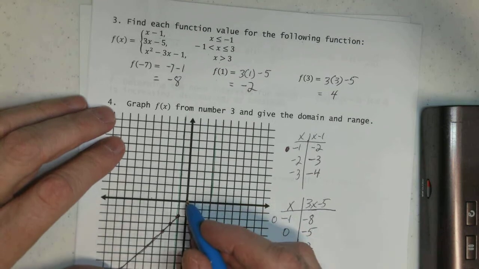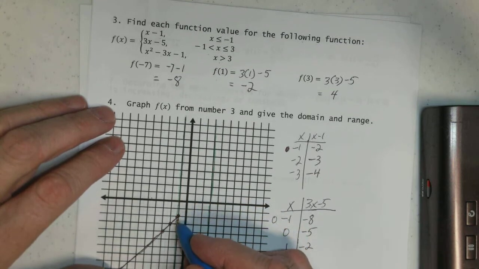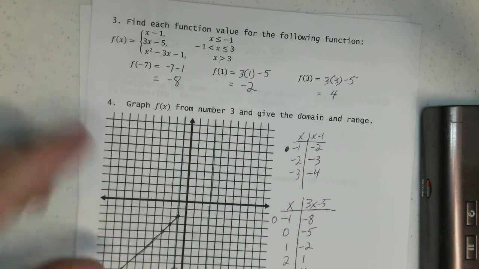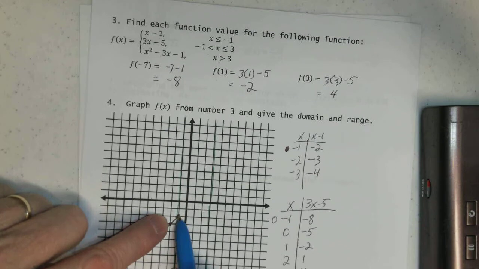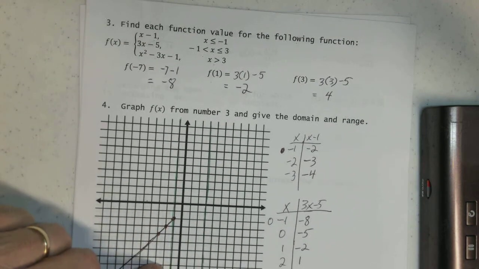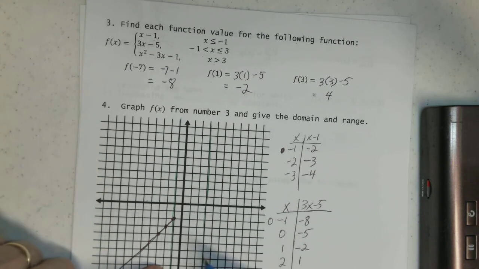So I got negative 1, negative 8. 1, 2, 3, 4, 5, 6, 7, 8. It goes all the way to that point, but this function gets to use the negative 1. This function takes it all the way to that. So it is important to have that open circle there.